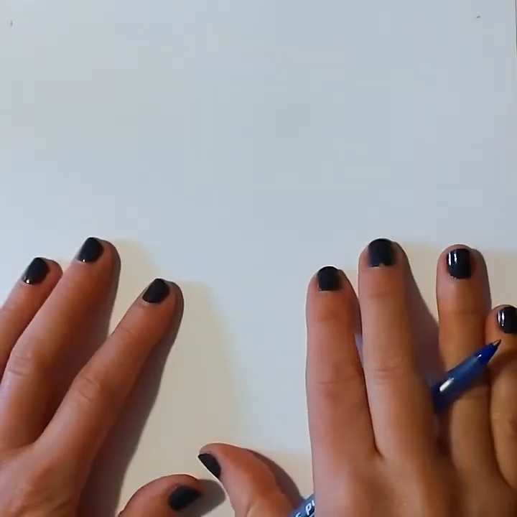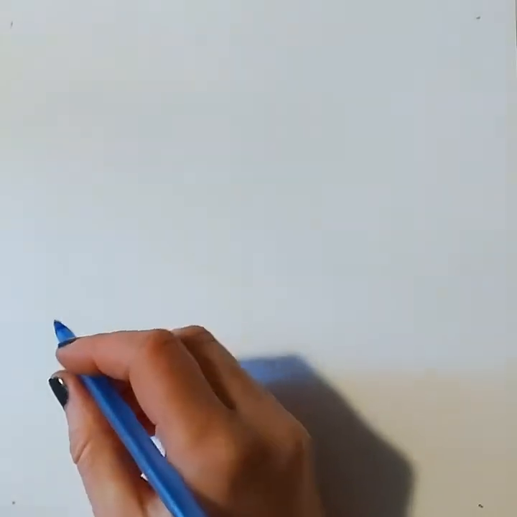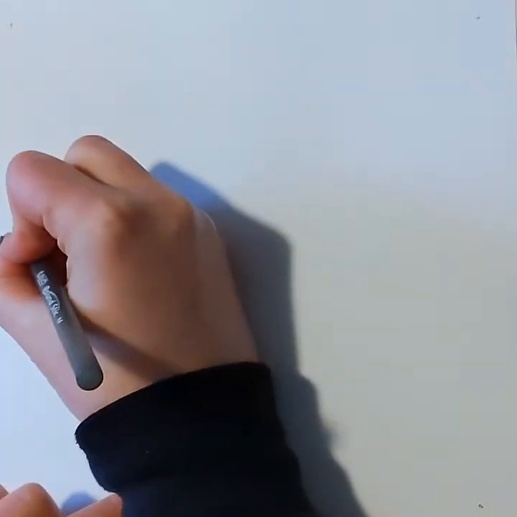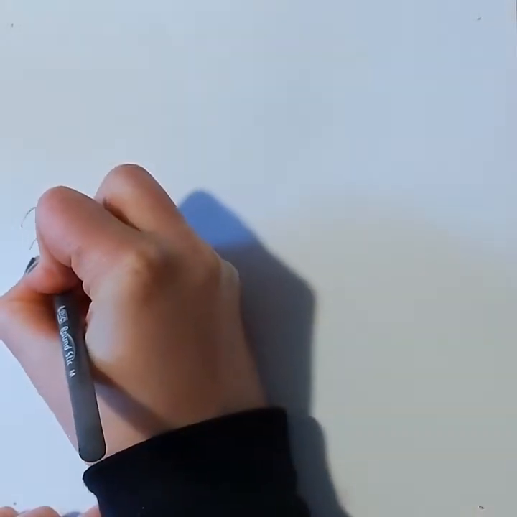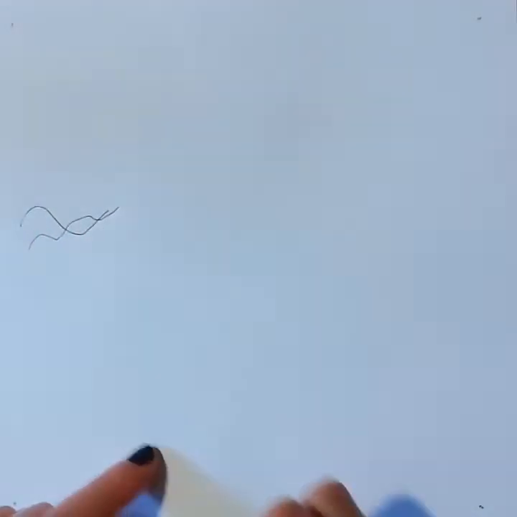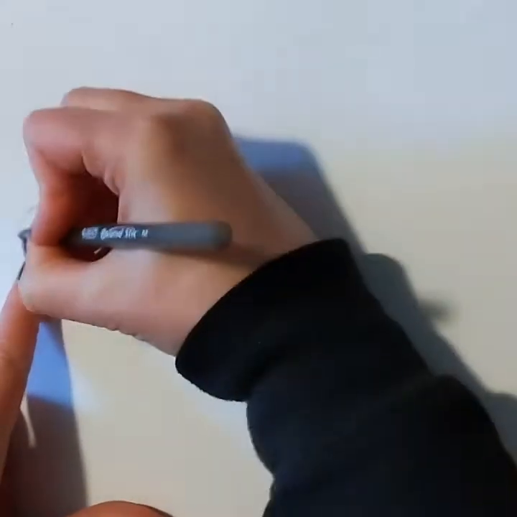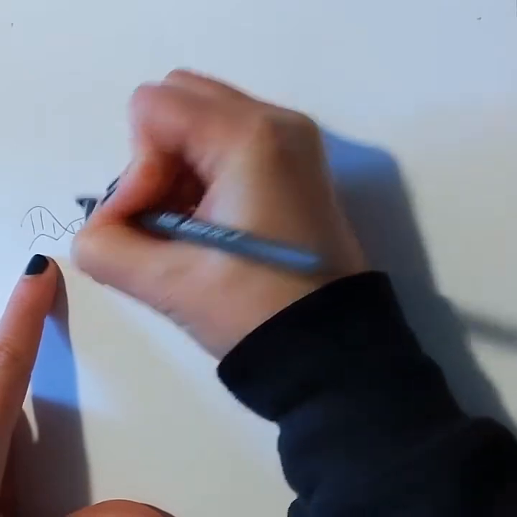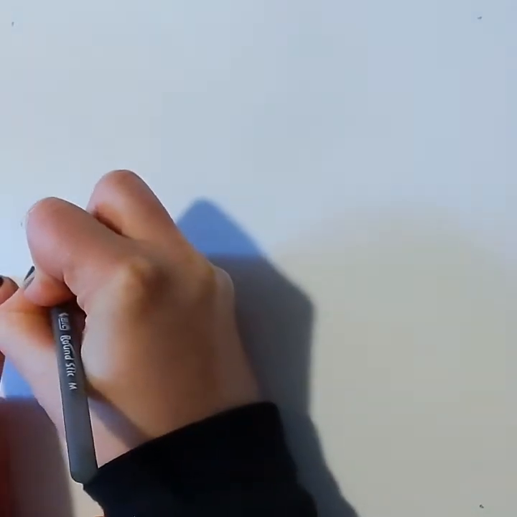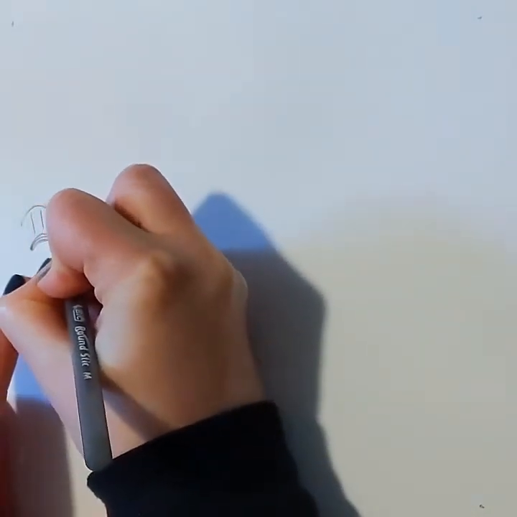Alright, so here I am with my piece of paper, and what I'm going to do first is draw a piece of DNA. So here's one half of my DNA double helix, here's the other half. Pretend that looks really good. Here are the nitrogenous bases going across, so this would be the sugar phosphate backbone here.